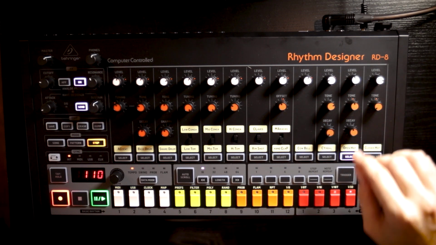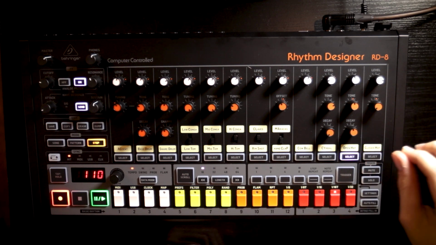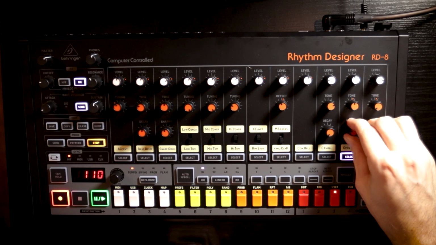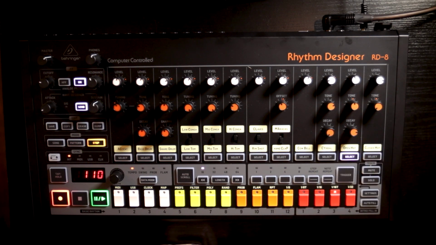All right, I'm gonna leave the tone about at 12 o'clock. And the decay, once again, shorter, longer. That's basically what it is.